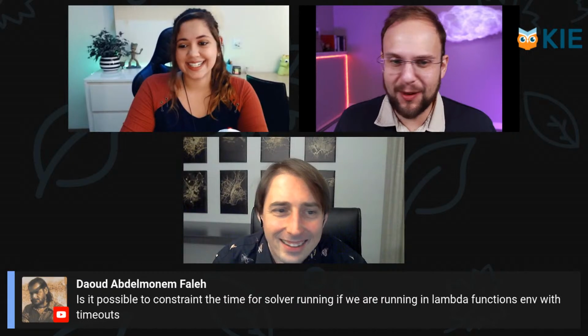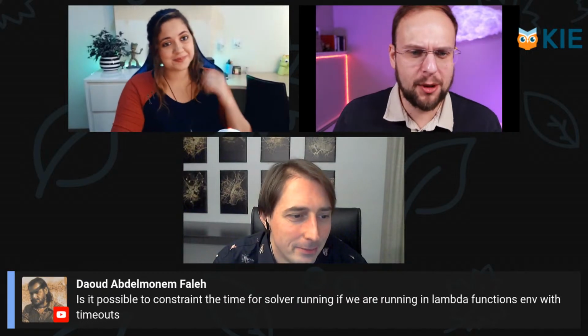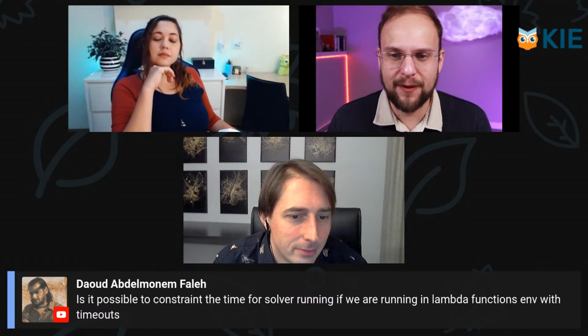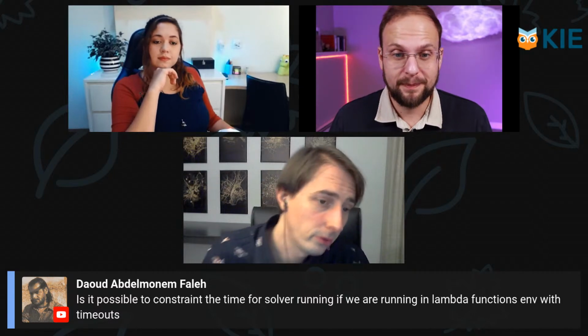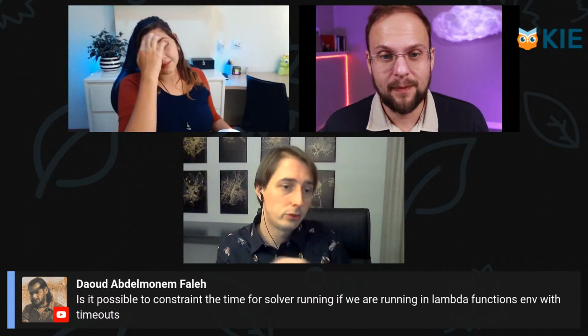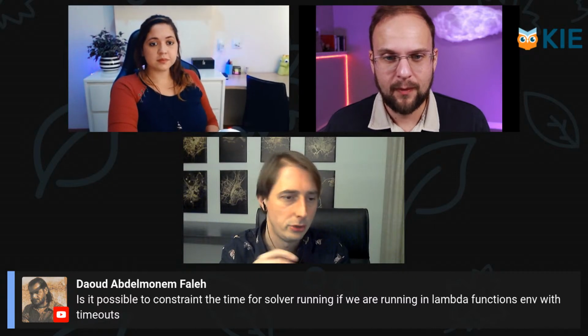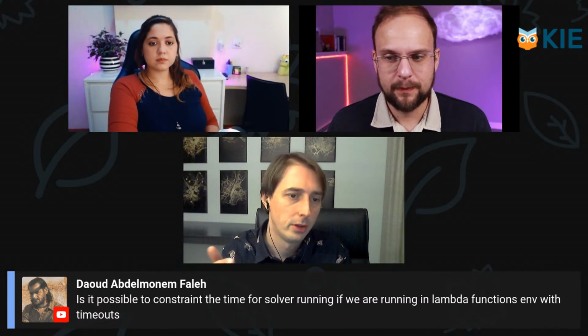We have now a lot of questions coming in. That's amazing. The next question that we have, is it possible to constrain the time for solver running if you are running in Lambda functions environment with timeouts? Yes, so if you go into the docs on termination, you'll see we support a whole number of terminations.